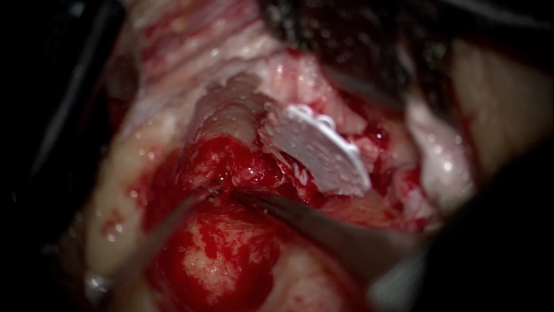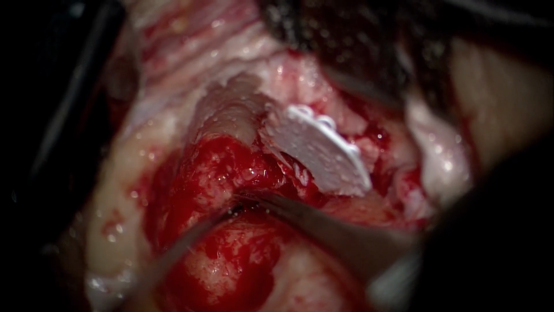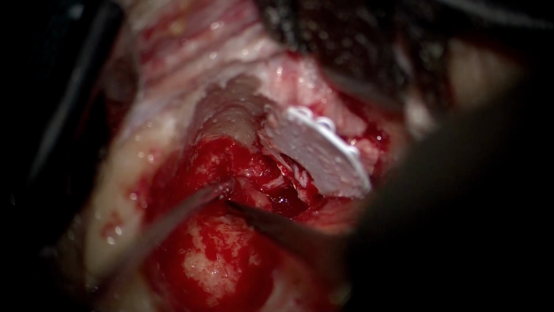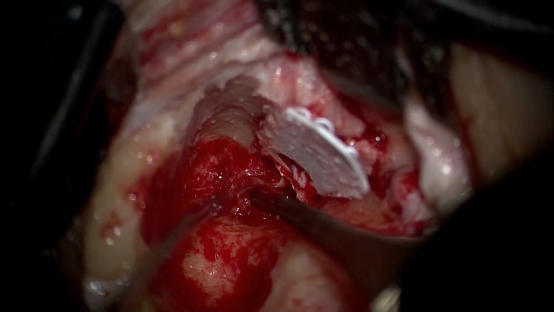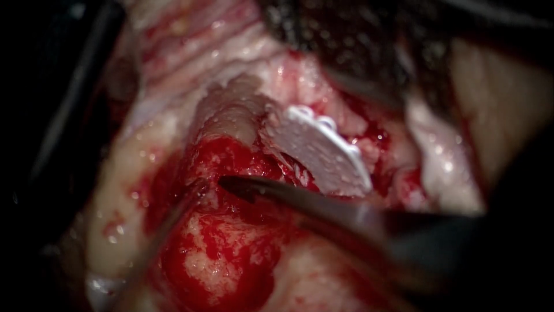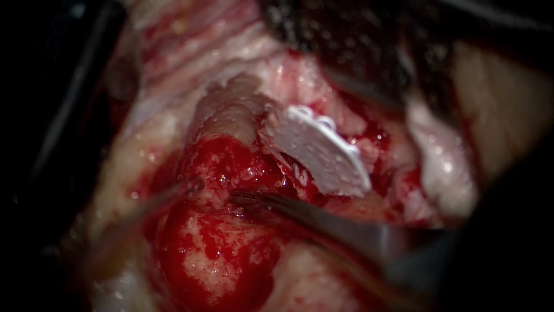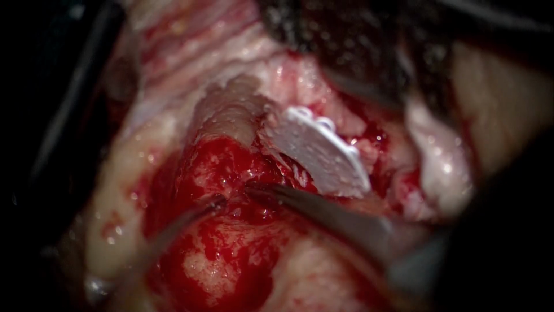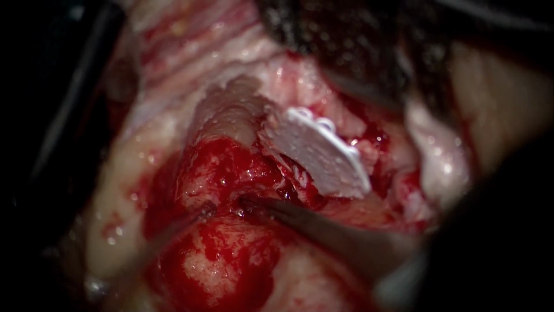The choice of suction is very important. Use generally a blunt suction, a thin suction, and to maintain optimal vision, one of the assistants can continue to irrigate gently, drop by drop, so as to maintain a clear vision and not have a field which is soaked in blood.